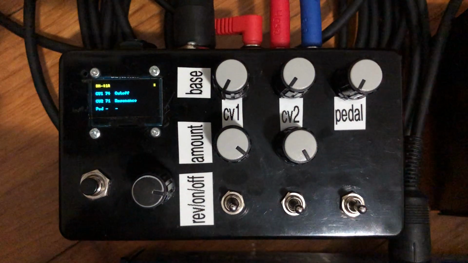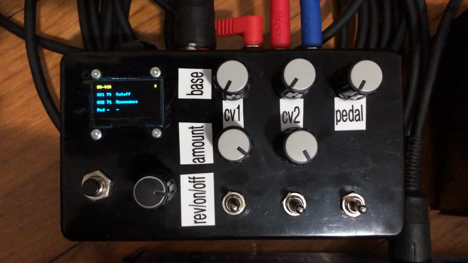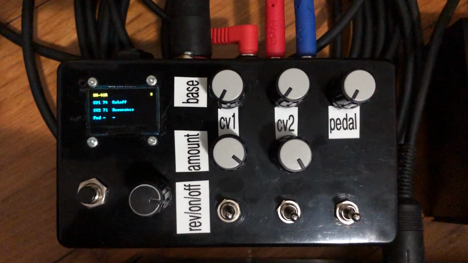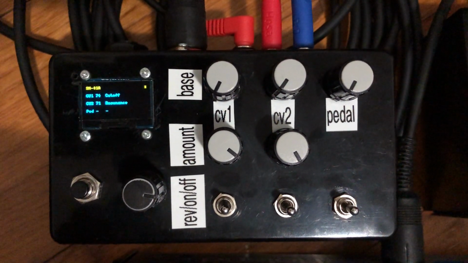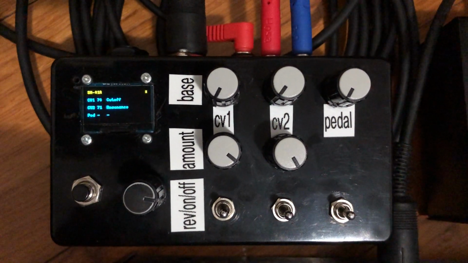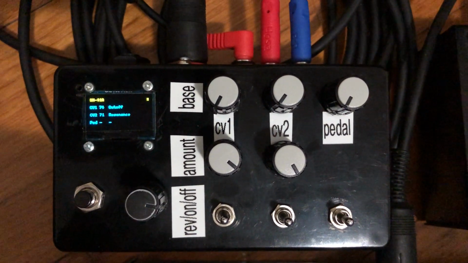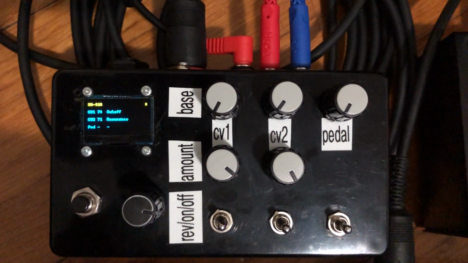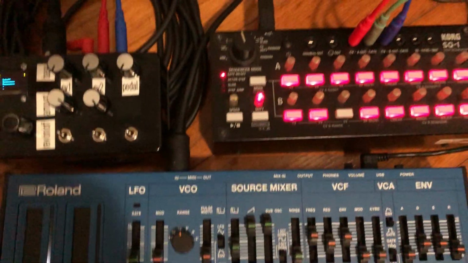My step sequencer only outputs notes over MIDI, and of course it has a CV output. But I could convert from MIDI notes to CC losing some resolution, and I don't want to do so. I want the full resolution, the full range of values, so I decided to build this box. So let's look at this setup.